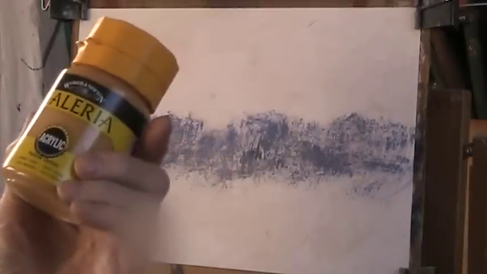So now we're putting some warm in the foreground. I'll just pour out some yellow ochre. This is Galeria, good quality, artist quality, I believe. Costs enough. I can't get that from Wilkinson's, £1.50 for 200 millilitres. But I'm just going to put in some warm colour here.